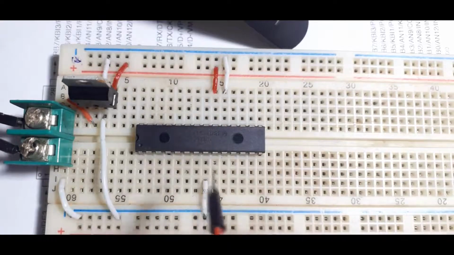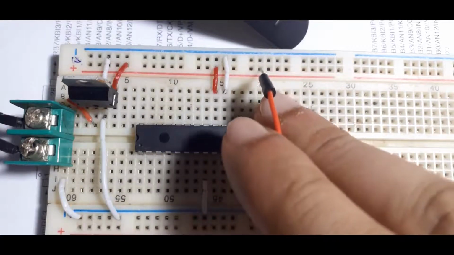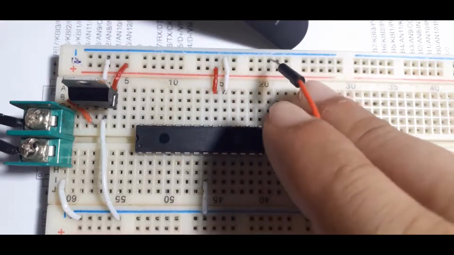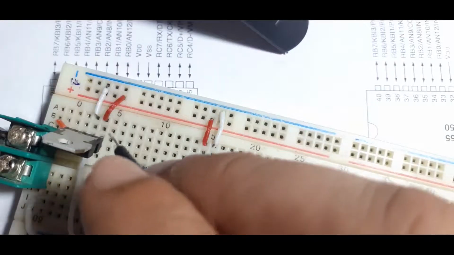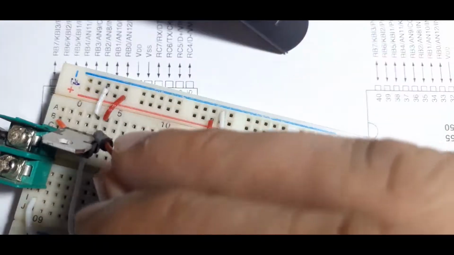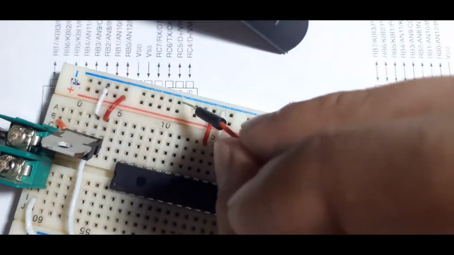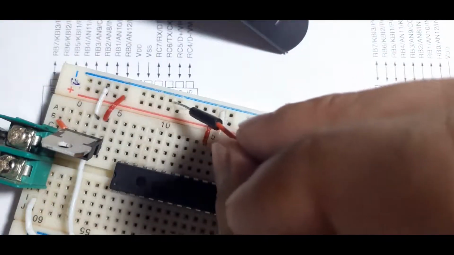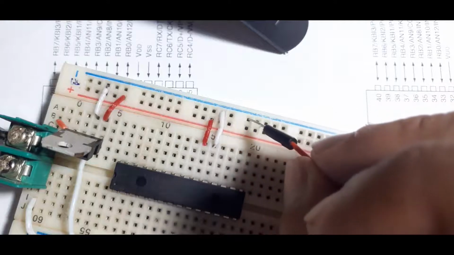But if you remember guys, we haven't connected this line to ground. So I did a little trick here and connected a jumper wire from the ground pin on the regulator to the ground line here. So we have this blue line connected to 0 volts or ground, and the red line connected to 5 volts, of course.